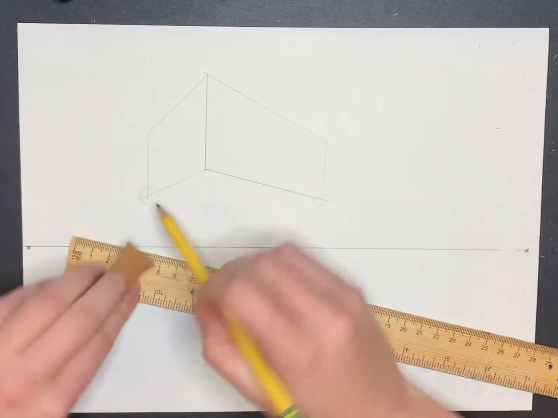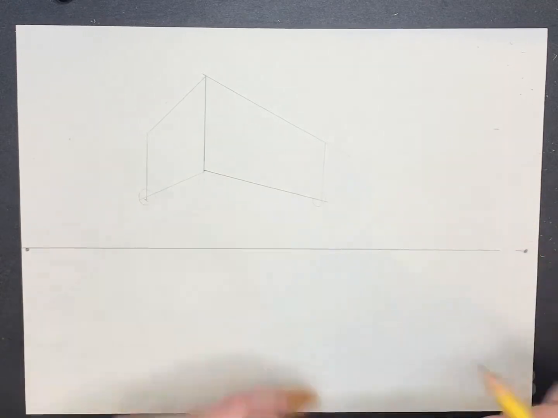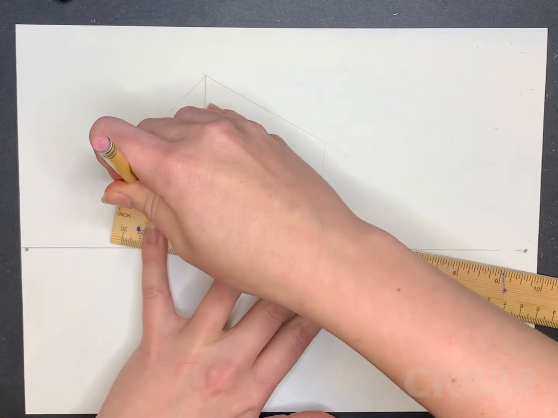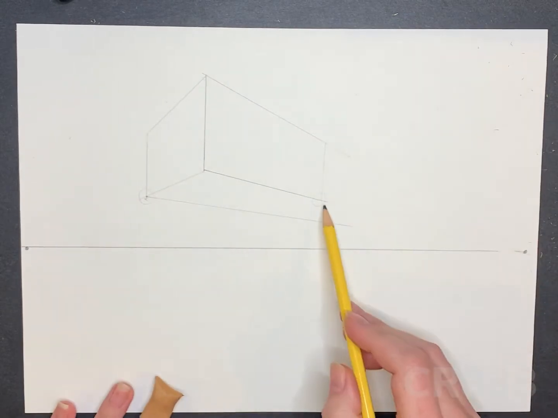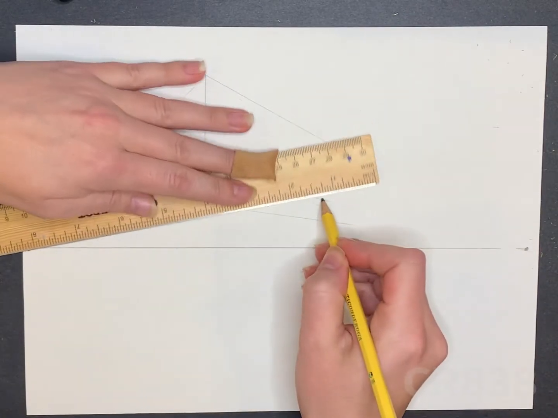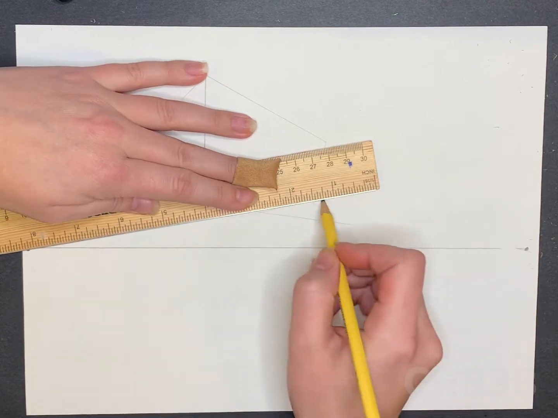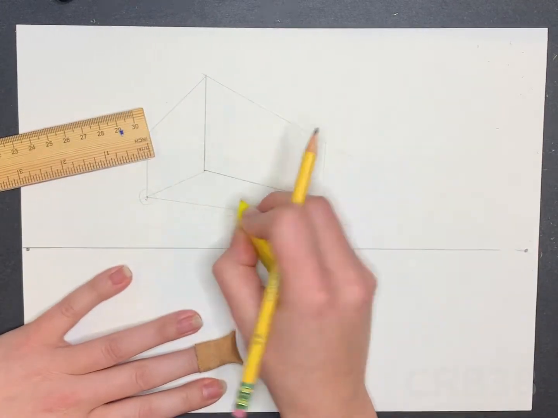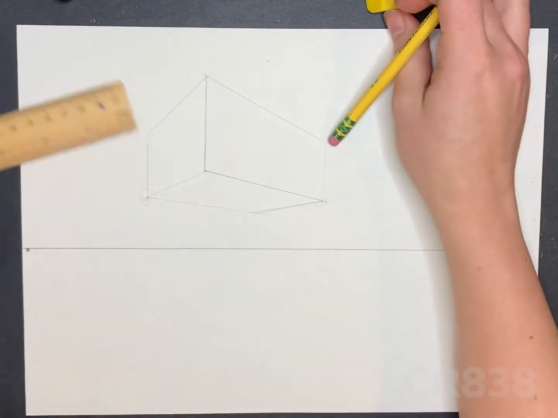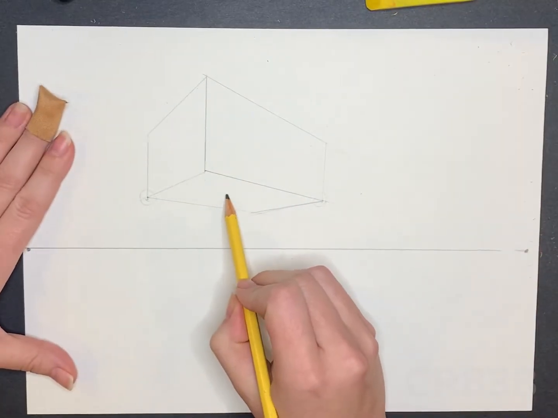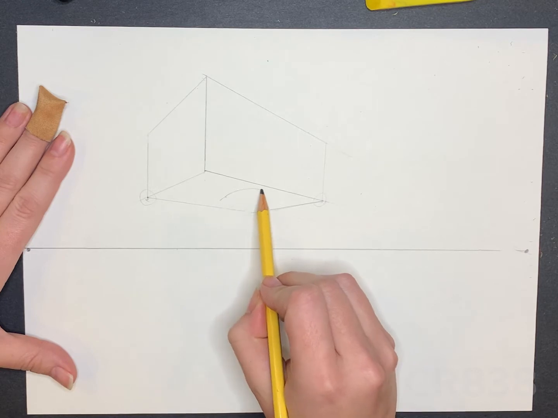This reveals the corners that need to be connected to the vanishing points that crisscross and they go opposite direction. So the corner on the left goes towards the right, and the corner on the right crosses over to the left. And you can erase the extra lines. You do not even need to draw all the way to the vanishing point if you don't want to.